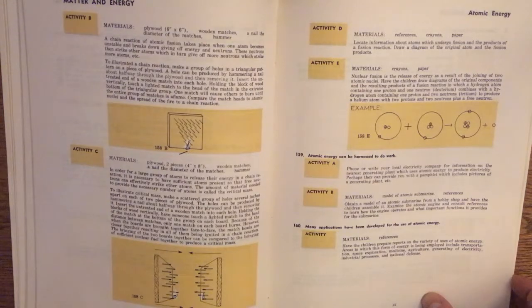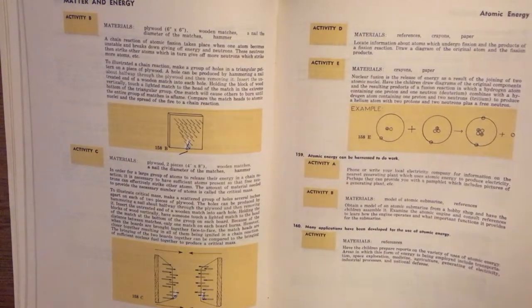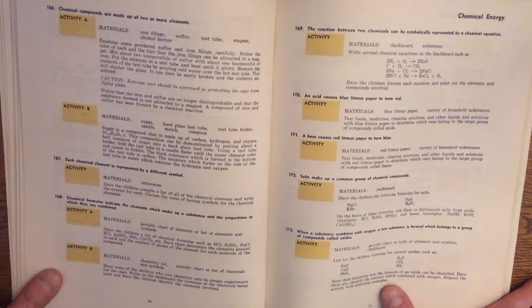So, of course, this is the late 60s, getting kids familiar with the ideas behind nuclear power would have been very much the relevant thing. Have the children compile a list of all the chemical elements and write the symbol for each. Discuss the value of having symbols for the chemical elements.